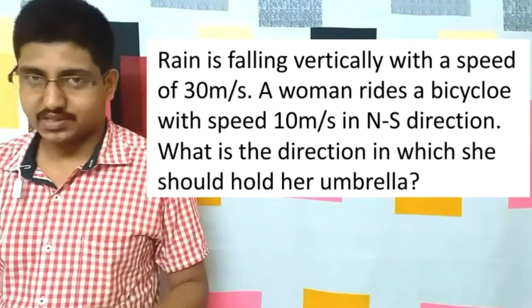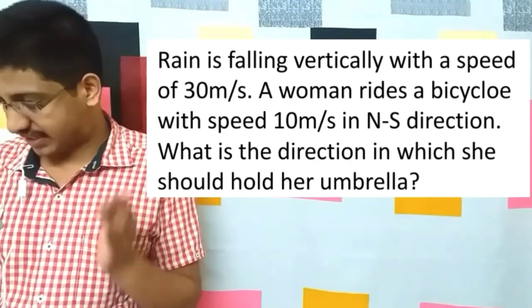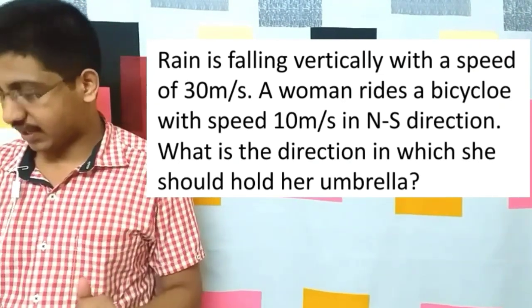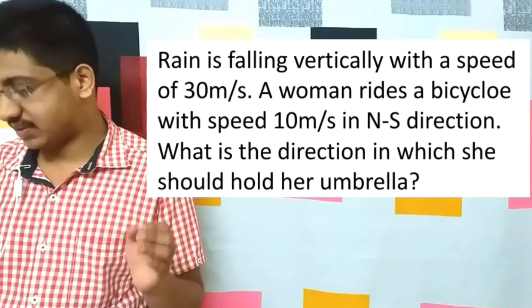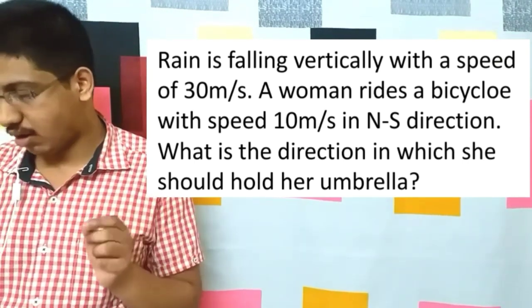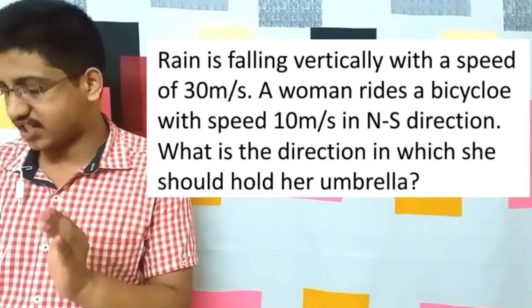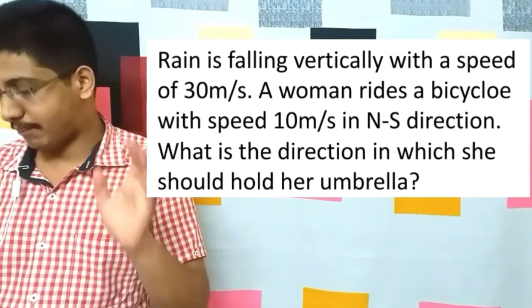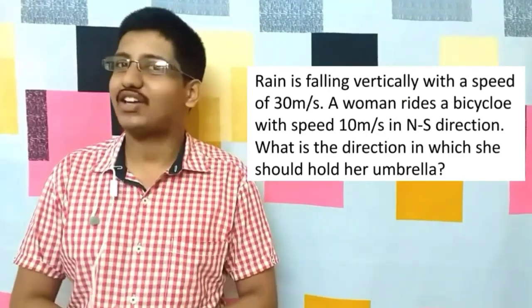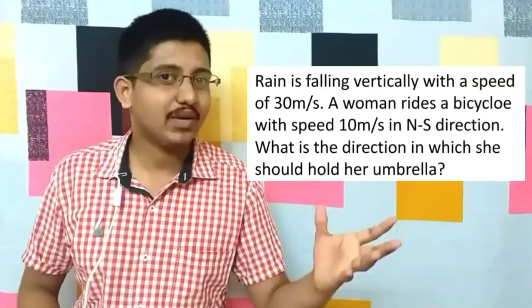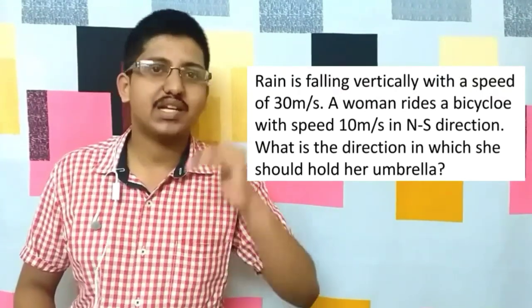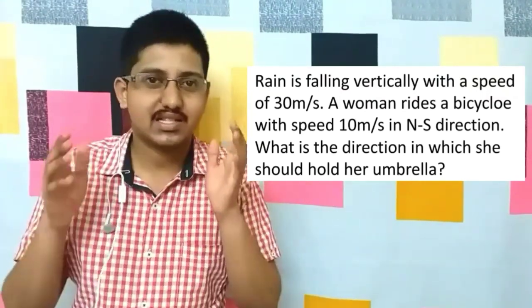Now the first question: rain is falling vertically with a speed of 30 meters per second. A woman rides a bicycle with a speed of 10 meters per second in north-south direction. What is the direction in which she should hold her umbrella? Here I am not giving any options because we can encounter it as a board question as well as an entrance question in the same manner.